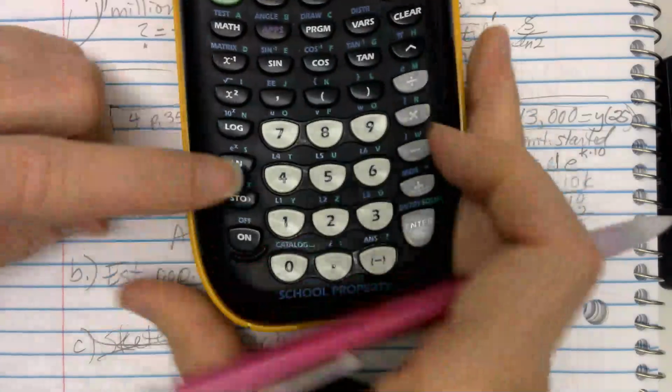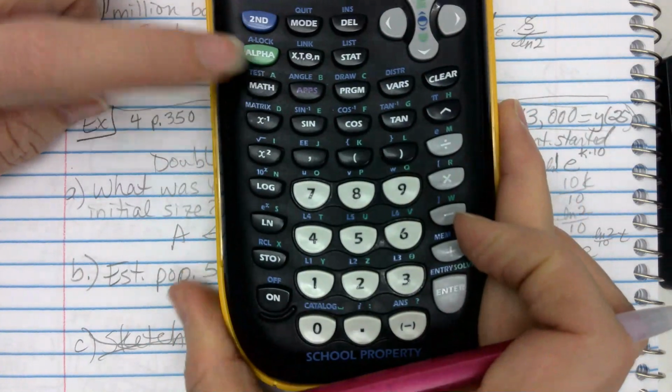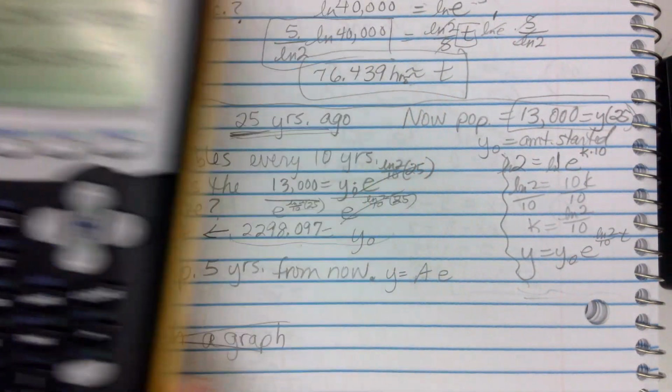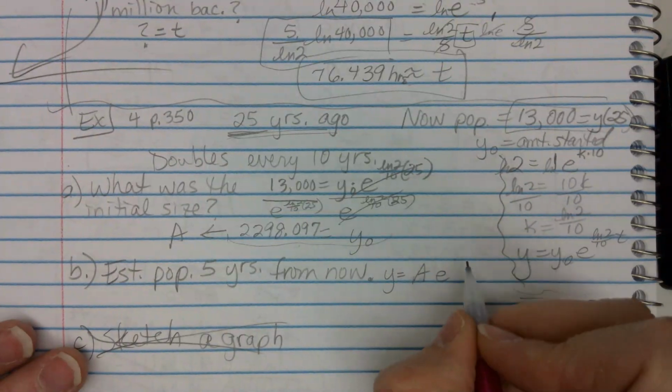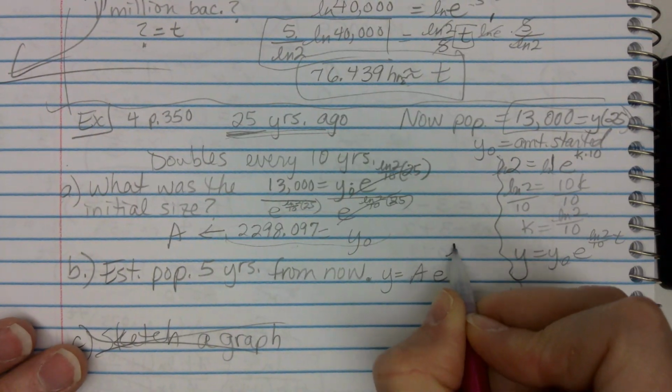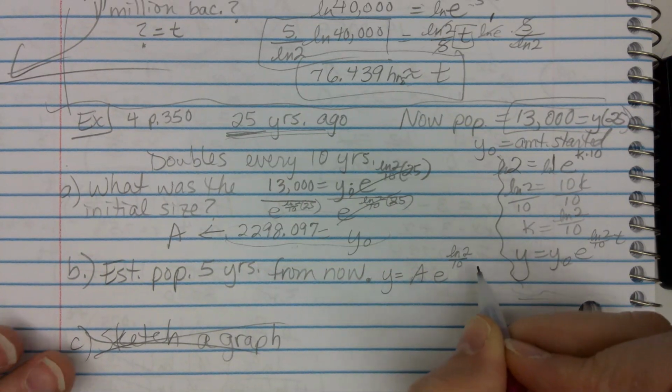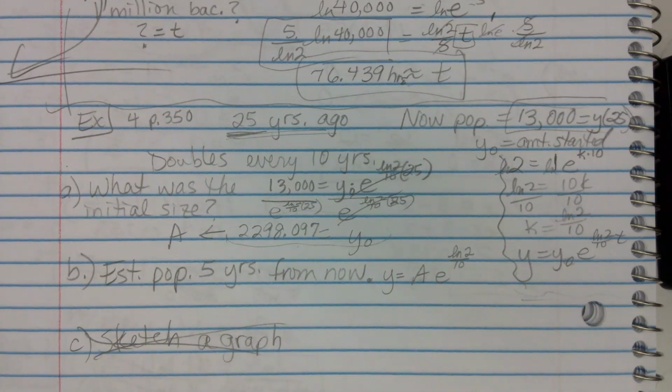Hit the STO button, alpha A, and don't forget to hit enter, or it won't store. Store is right after natural log, when you press it. STO.